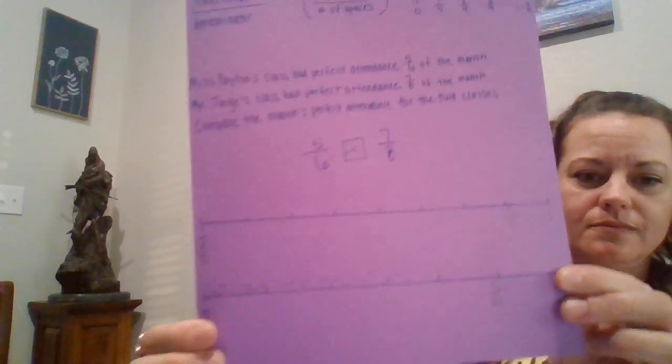But if it wants to be 7/8, it has to be right here. 7/8 has more. It's larger. Look, right there. It's bigger. So that is greater. Miss Peyton's class is less than Mr. George's class. Good job, Anthony.